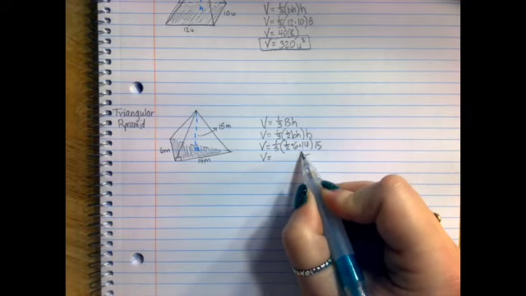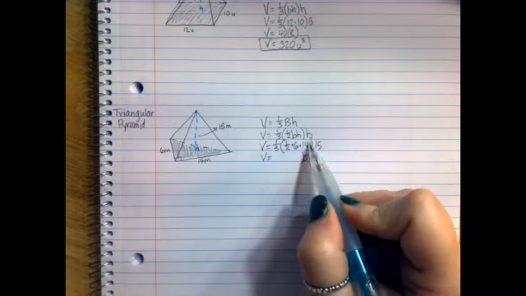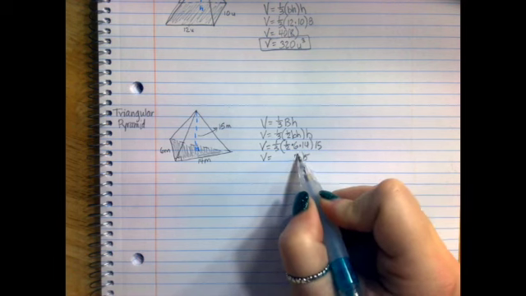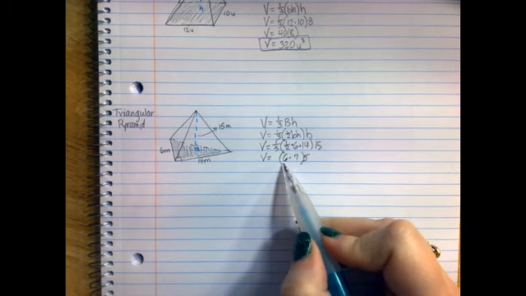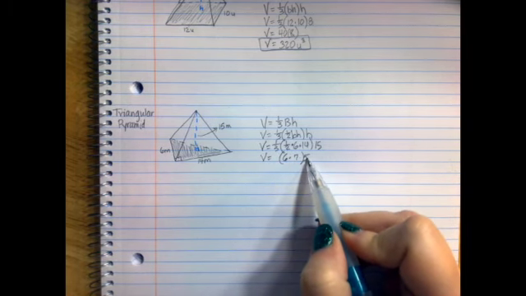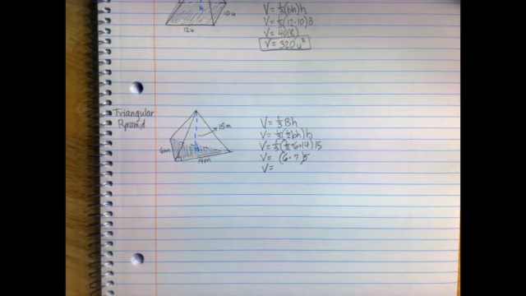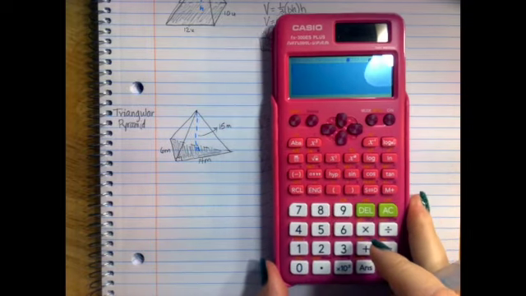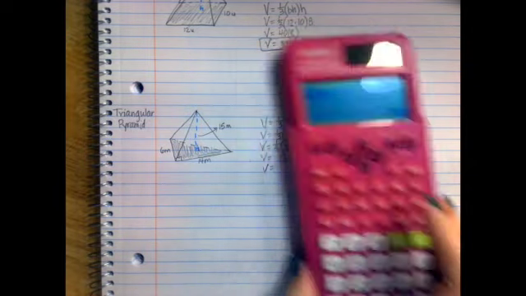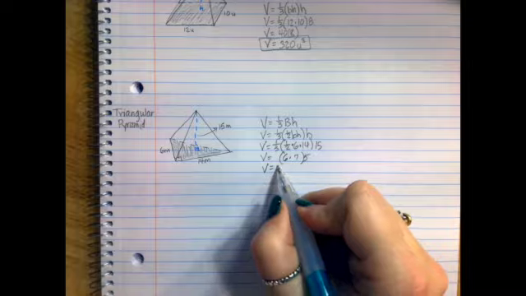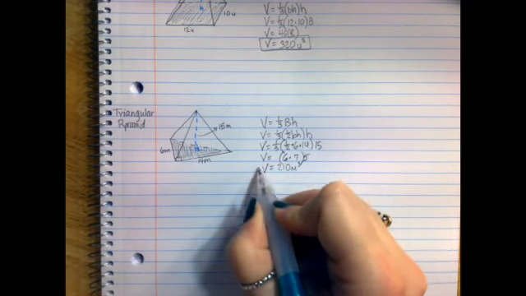So I'm just going to bring that down here. Half, let's do half of 14, which is 7. Okay, so now I've simplified it down to 6 times 7 times 5. So 6 times 7 is 42. And then 42 times 5 gives me 210. And I am in meters, and I'm going to say cubed.